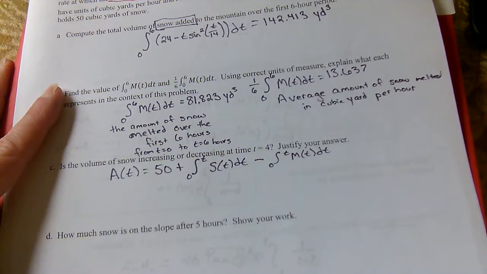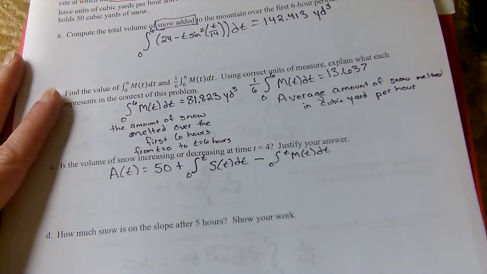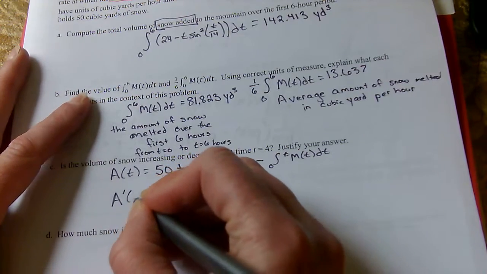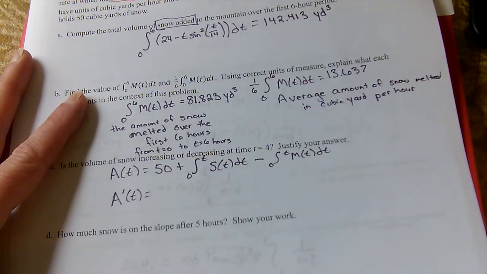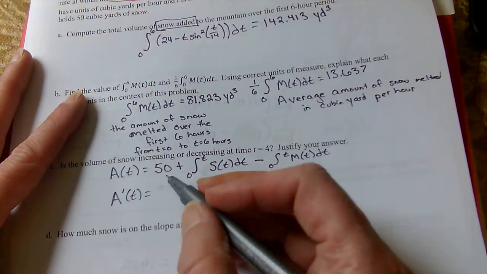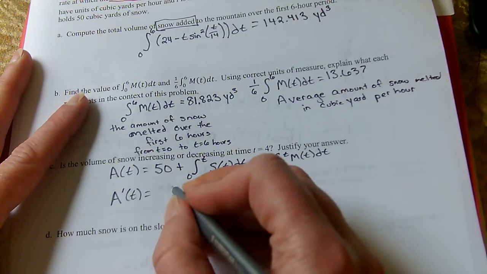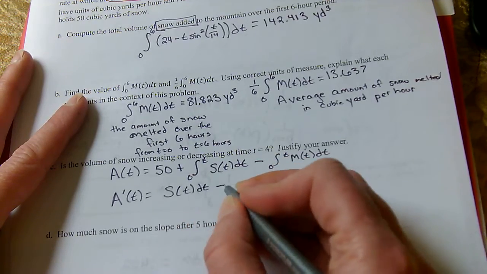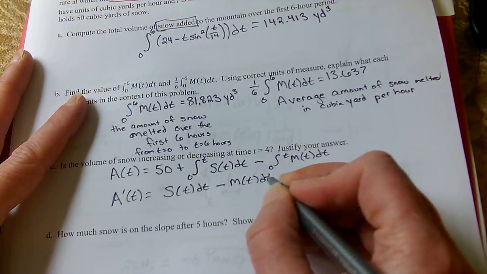To figure out if we're increasing or decreasing, we need the rate that the volume of snow is changing, so the derivative of that total volume. Oh gosh, that looks really complicated, right? Well, the derivative of 50 is nothing. The derivative of an integral, you get that rate back minus the rate that we're melting back.